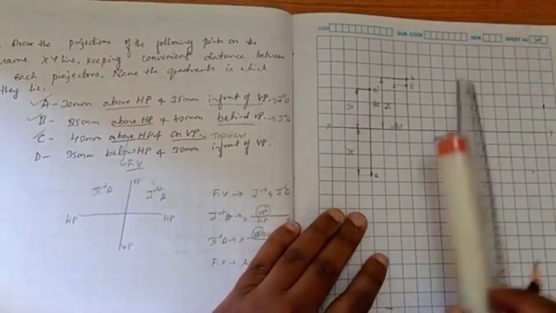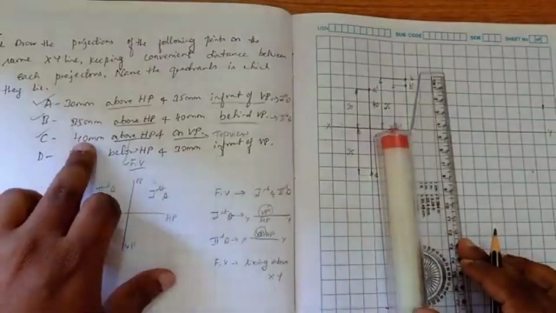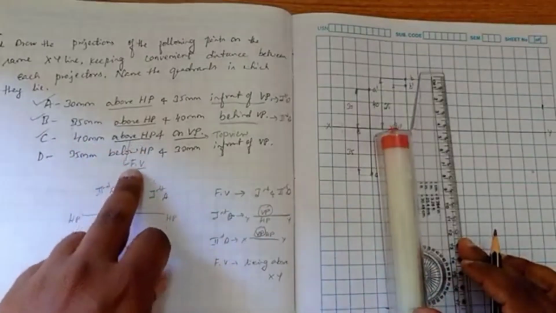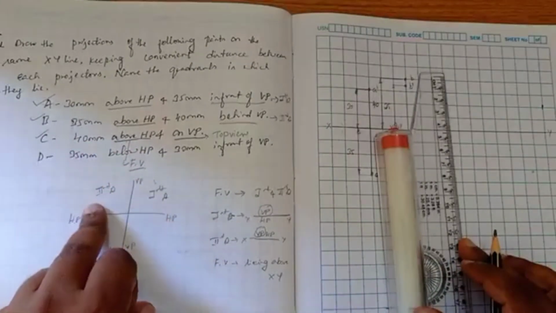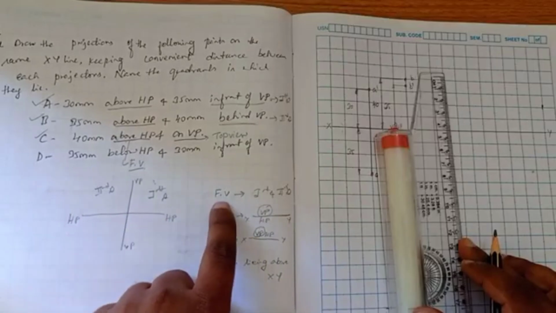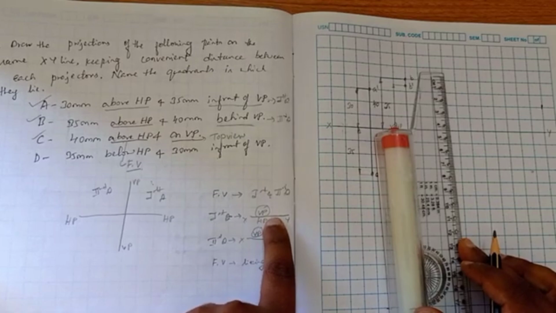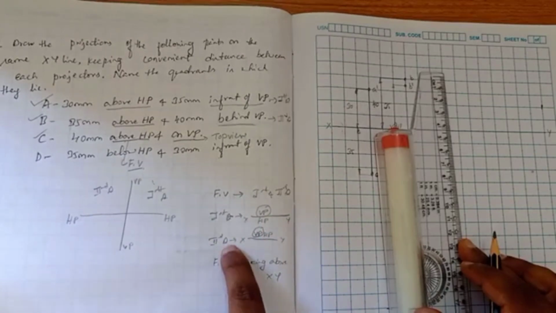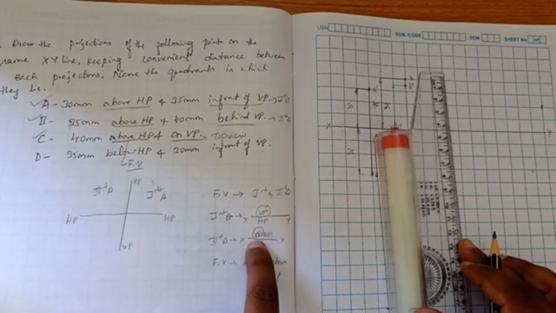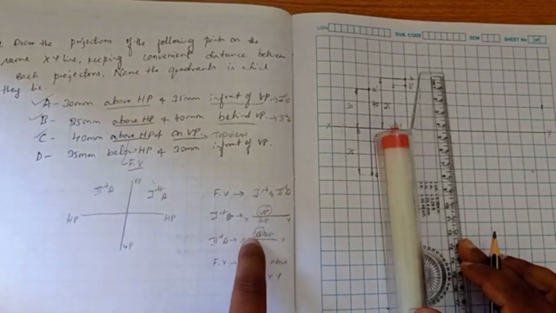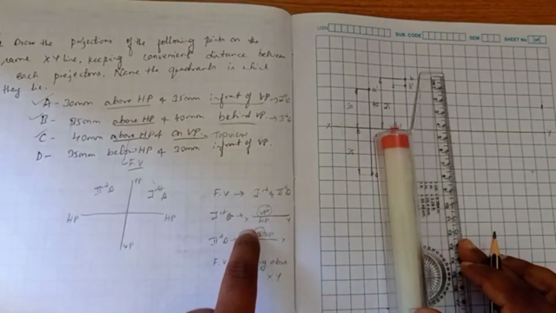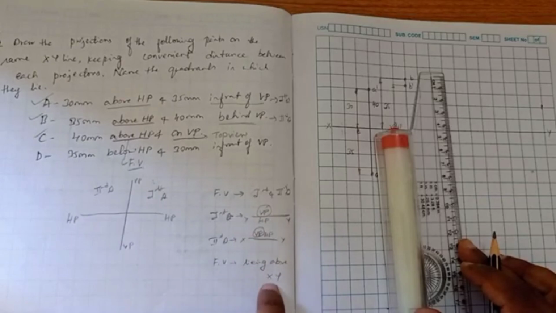So first we draw the front view, which is 40 mm above HP. It is lying in first and second quadrant. In both cases, the front view is projected on the vertical plane, so it will be drawn above the XY line.